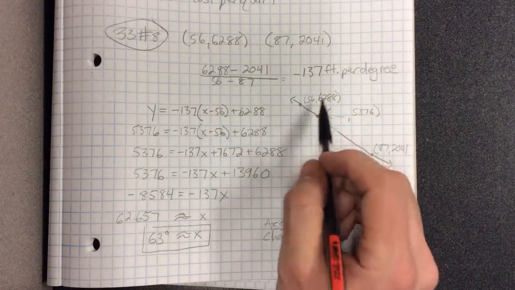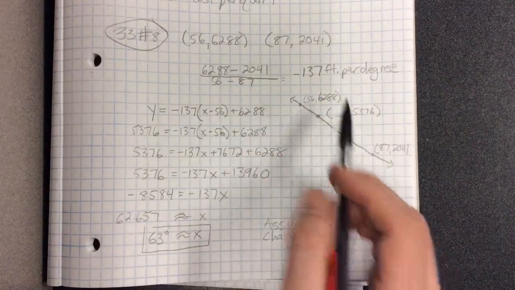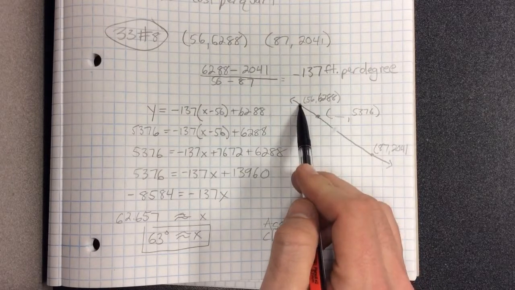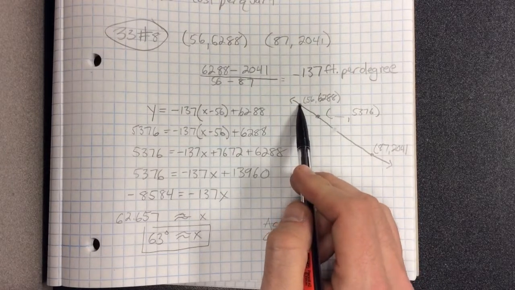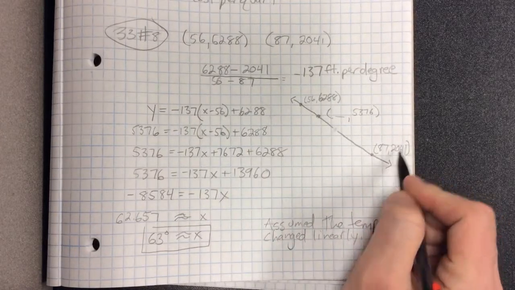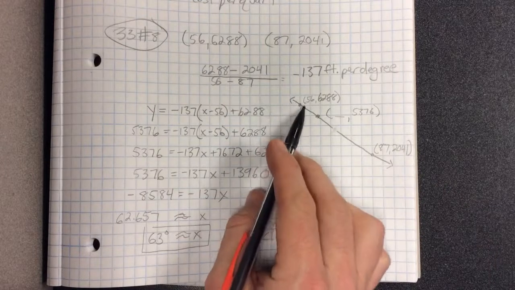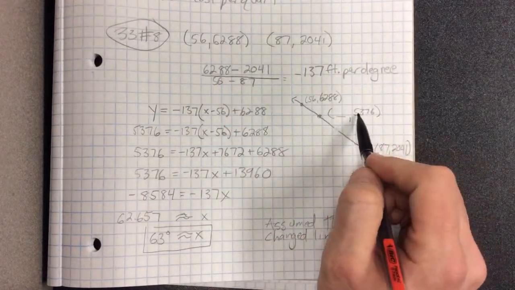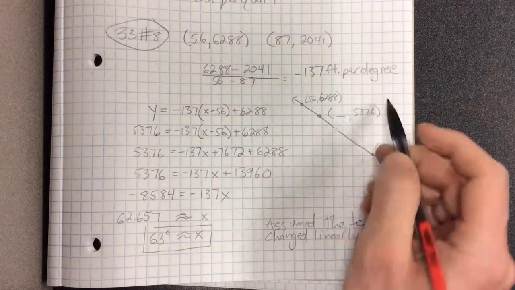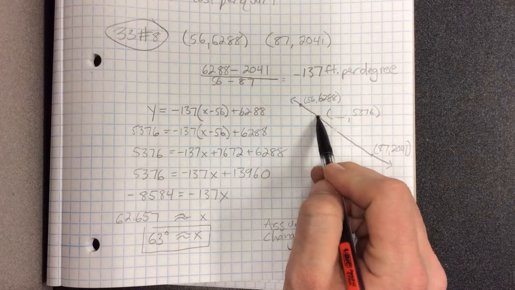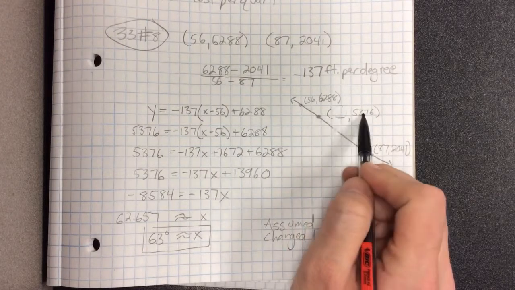I represented that as 2 points, which I represented down here. 56, 6,288 up here, and then, as the x-coordinate goes up to 87, we're decreasing in altitude to 2,041. So we've got this decreasing idea. And it wants to know, when we're at an altitude of 5,376 feet, what's going to be the temperature there? So I've represented that sort of along this line. What's the x-coordinate of that point?